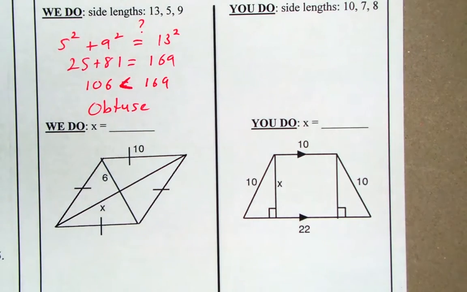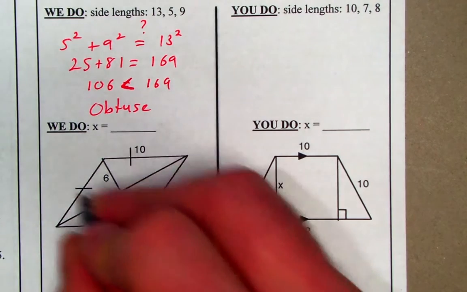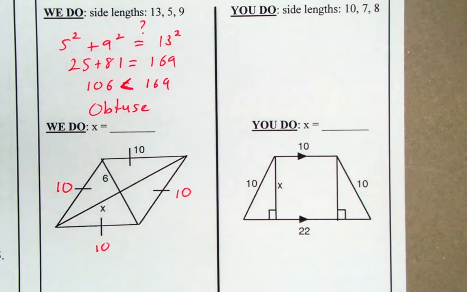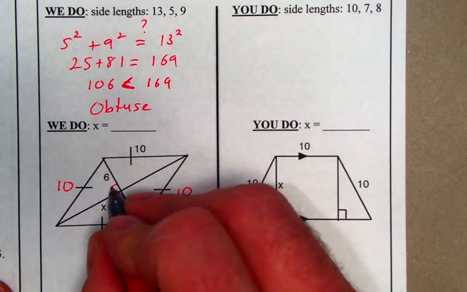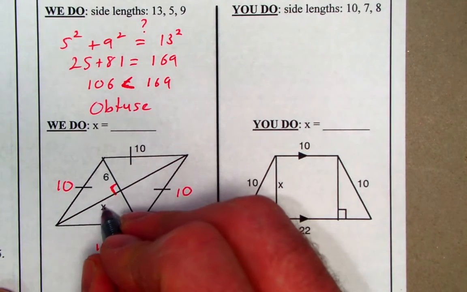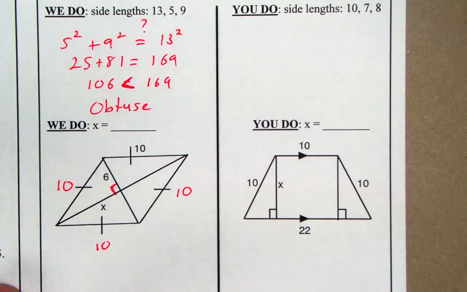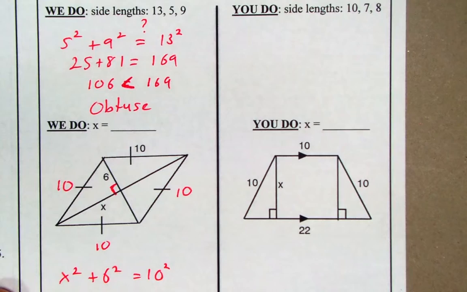And lastly, you need to be able to use the Pythagorean theorem in a variety of scenarios. Not every time are you just given a single triangle. In this case, you're given a rhombus. All the side lengths are 10, so it's a good idea to label everything. Sometimes things don't pop out until you label them. And one of the properties here is that the diagonals of a rhombus intersect at 90 degrees. So we're dealing with a right triangle there. And now we can see that we have an a squared, b squared, c squared relationship, so we can write x squared plus 6 squared is equal to 10 squared.